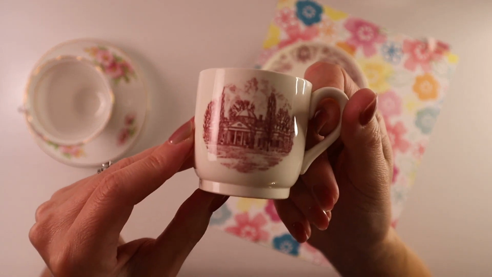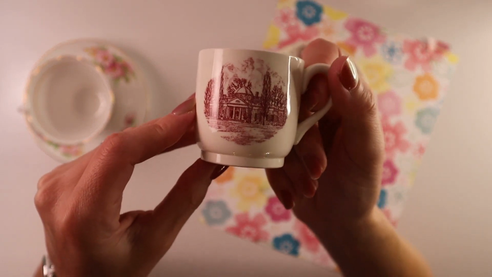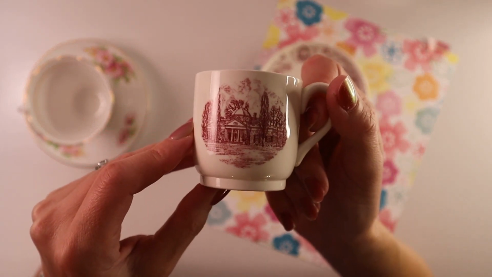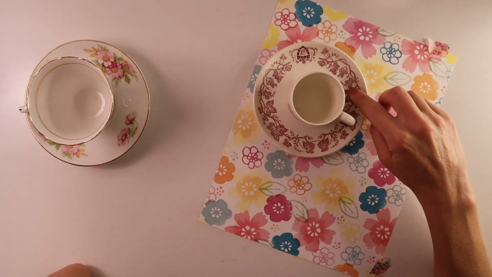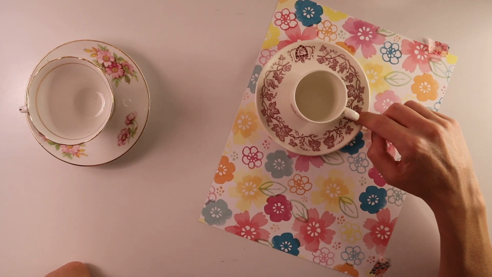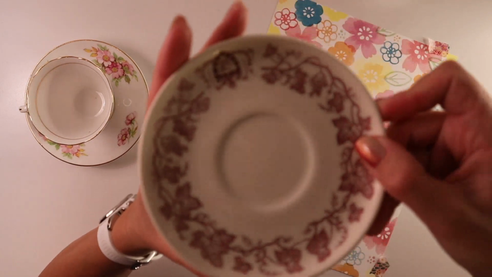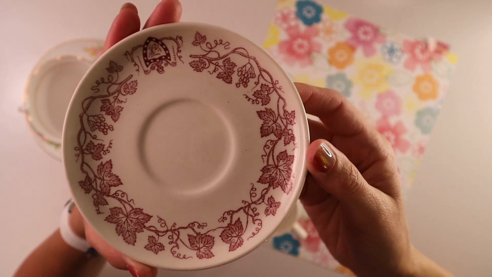It's really tiny, and I like how there's a picture on it. I'm not sure how well you can see it on the camera, but it's a pretty detailed picture of Thomas Jefferson's house. So I really love it, and I keep this one for inspiration, especially the saucer. It's so cute with the leaves all the way around and the vines and everything. I think it's so pretty.